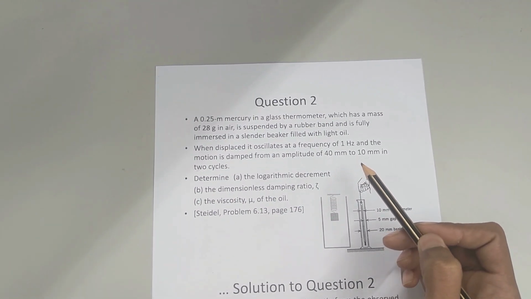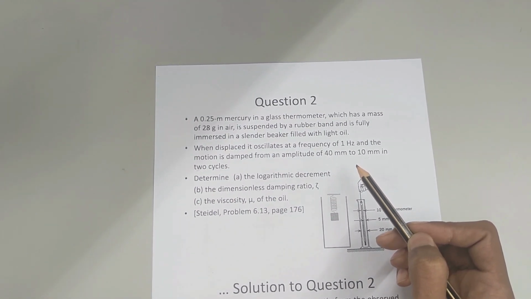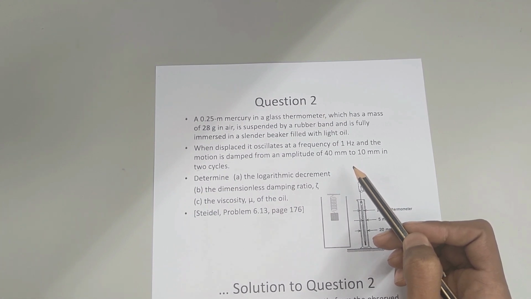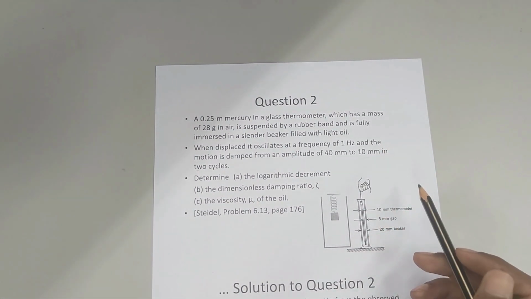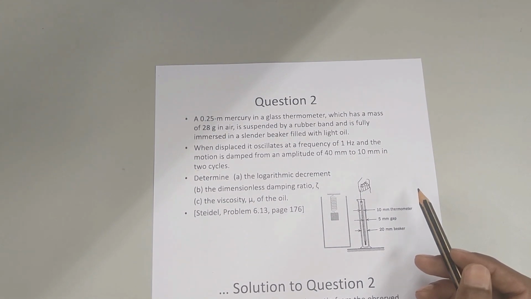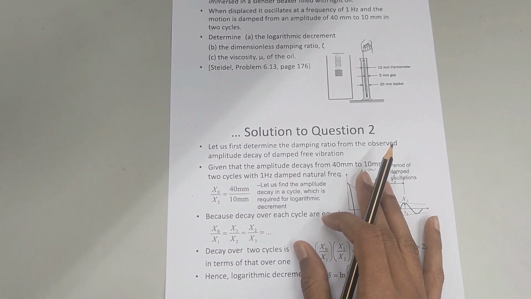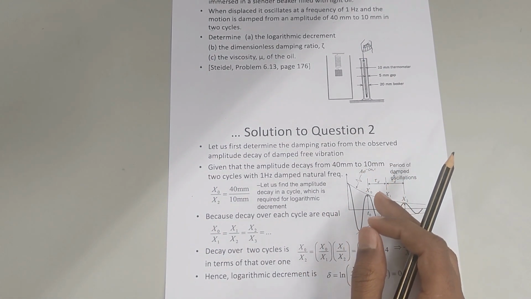Here a hint is already given that we have Newton's equation for viscous motion and for the linear velocity gradient. First we have to determine the damping ratio from the observed decay of damped free vibration.